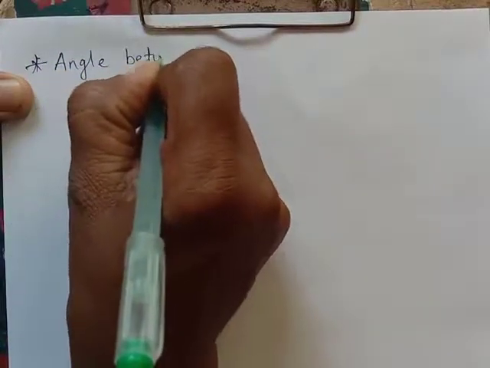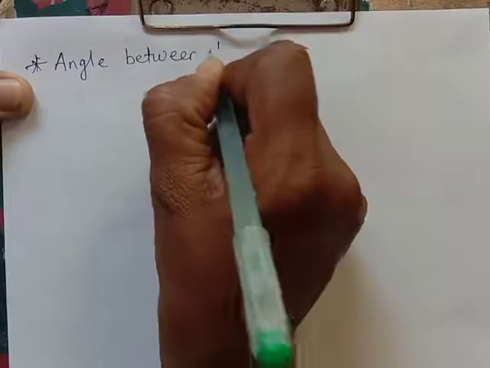Next point is the angle between two lines.